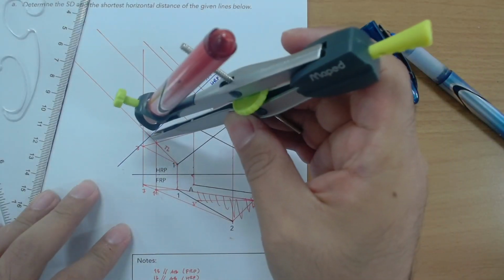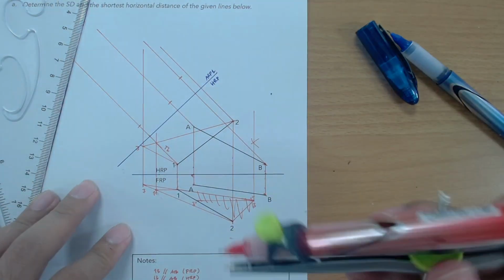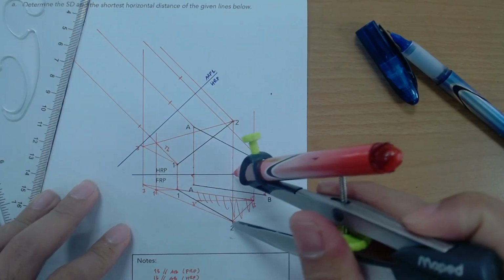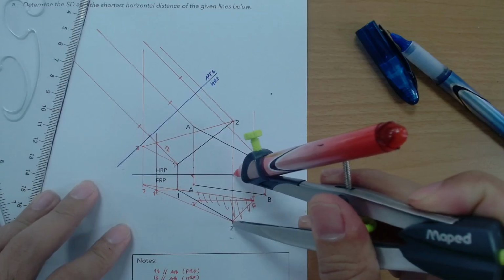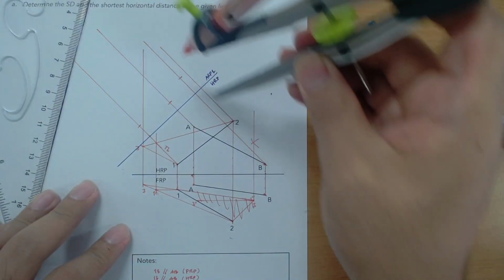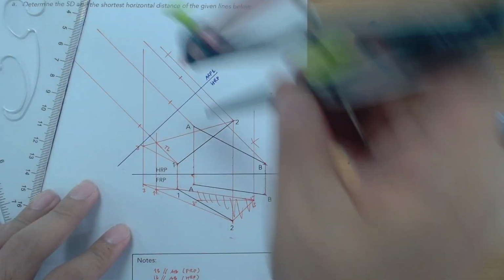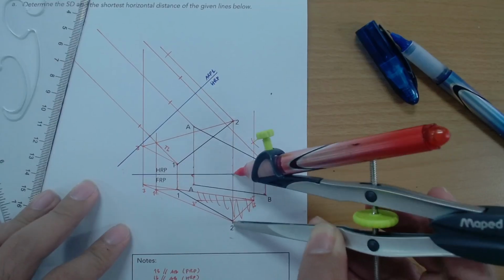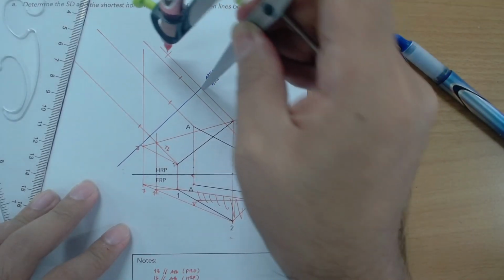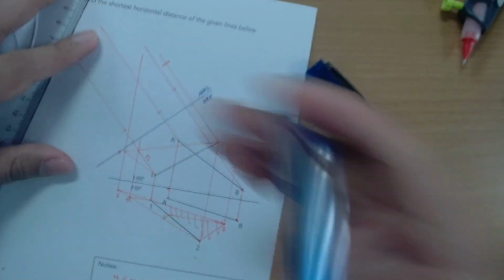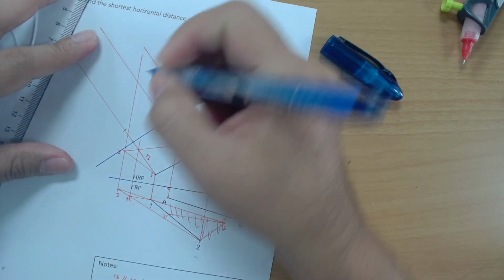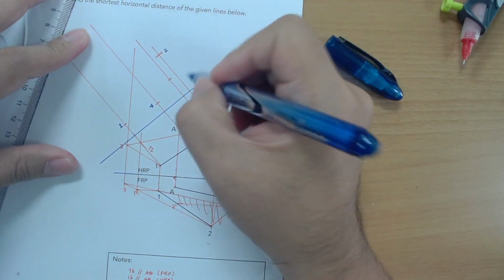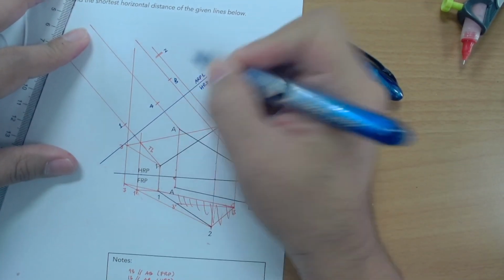Point 2. This distance. Point 2. Okay. Point 2, point 1, and we have point A, and point B is, let's go B, this one.